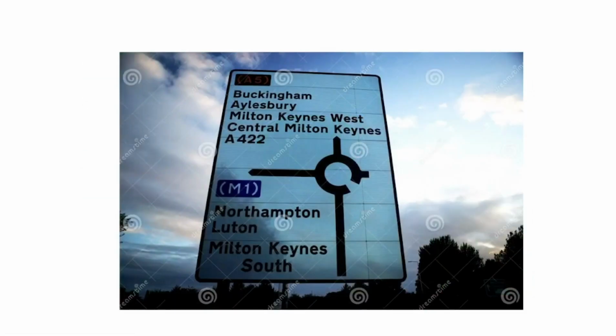Now, I have a sample of another kind of roundabout here as well, like the one I just showed you. Sometimes you might be asked by the examiner during your test to use the road signs or traffic signs to drive through to a destination.